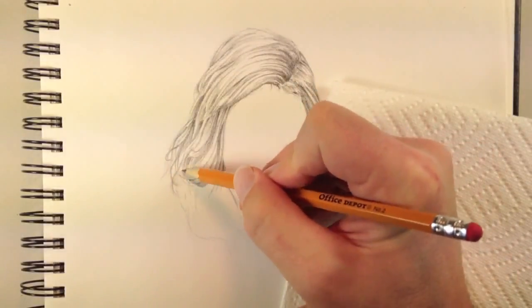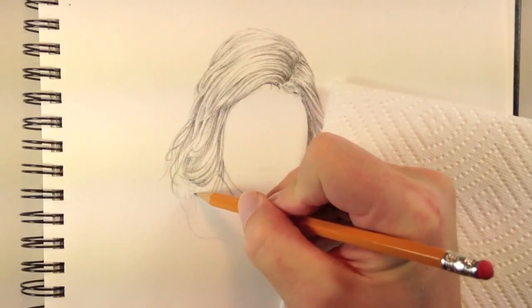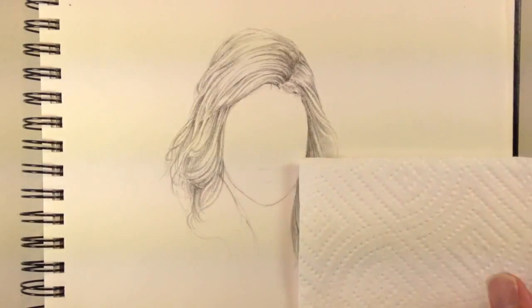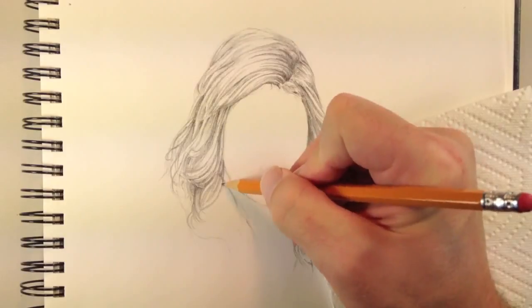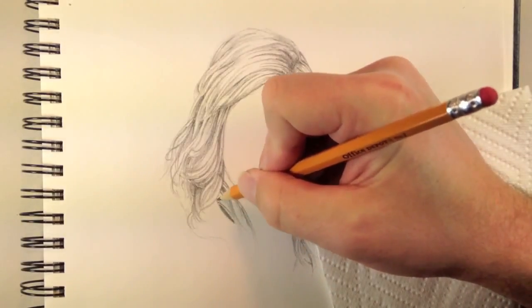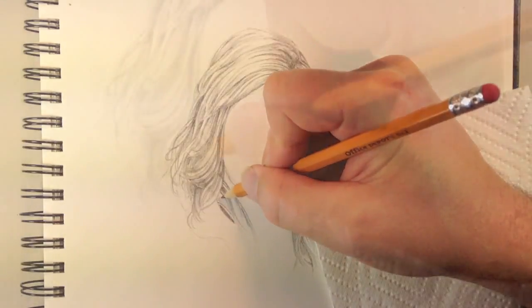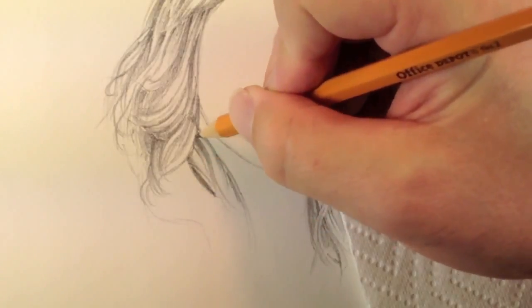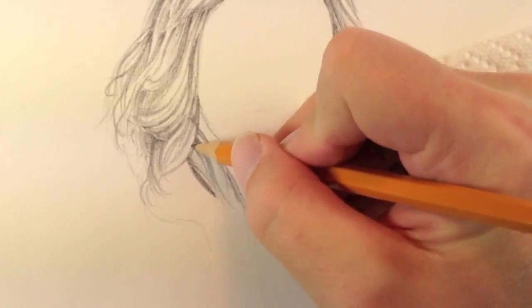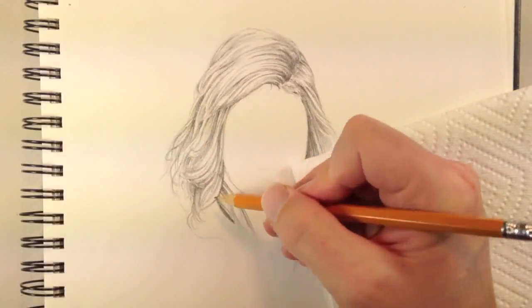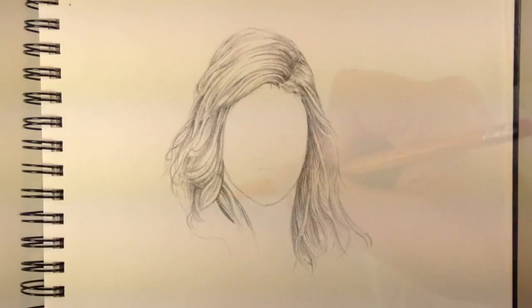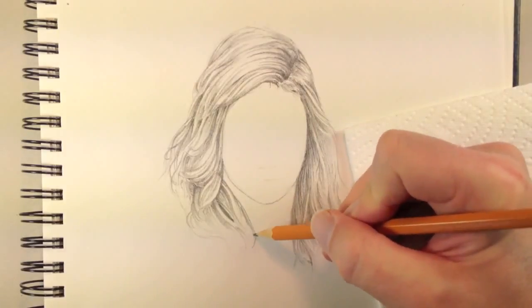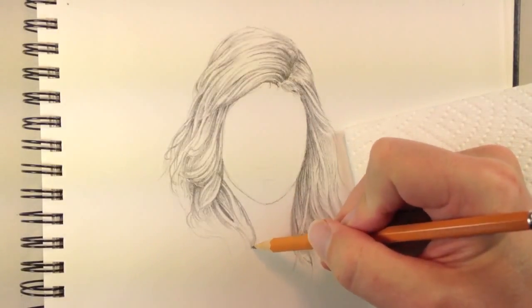This will add to the realism. Here you can really see how layering chunks of hair can really create that illusion of depth and space.